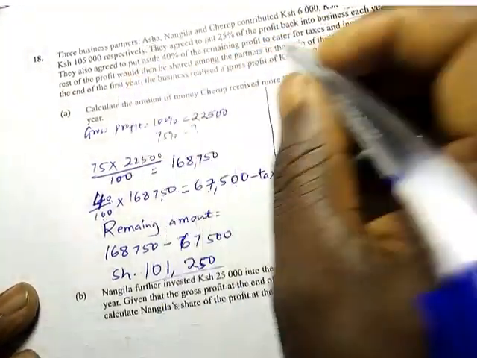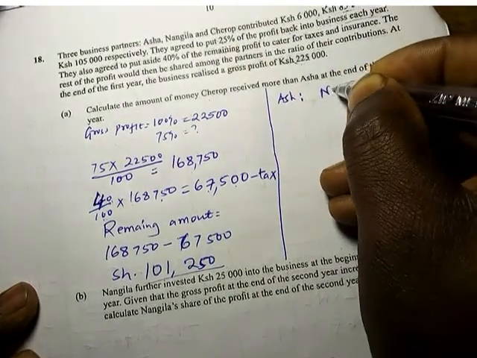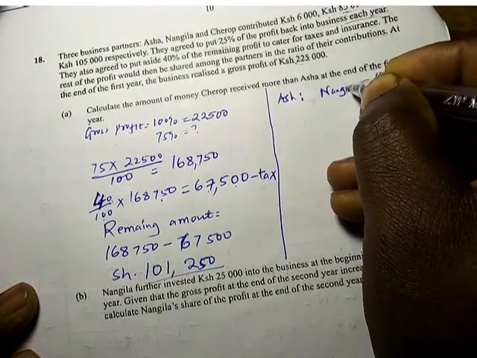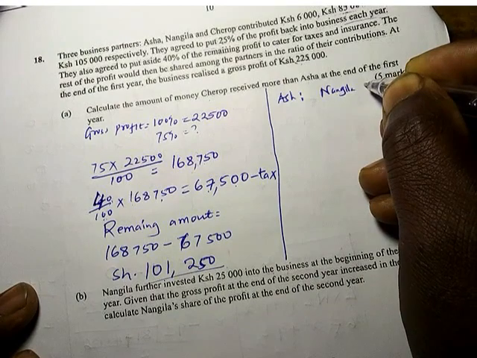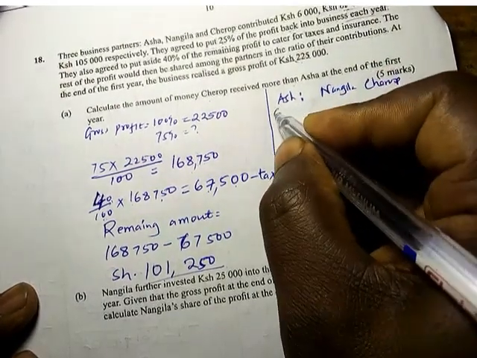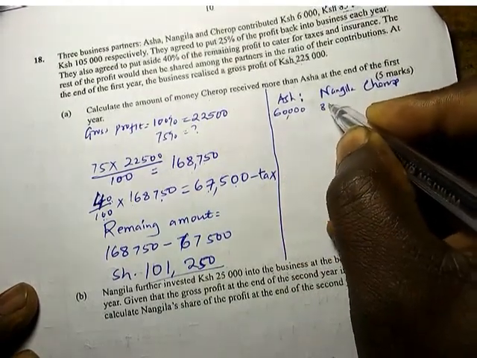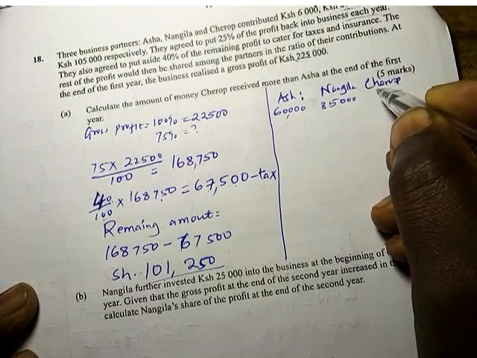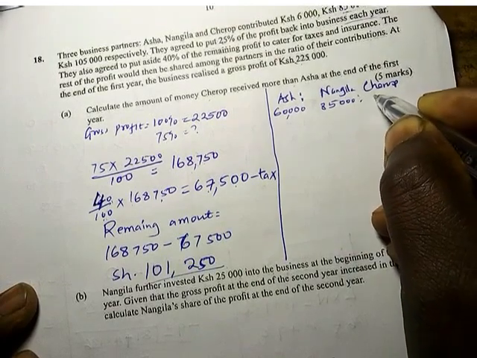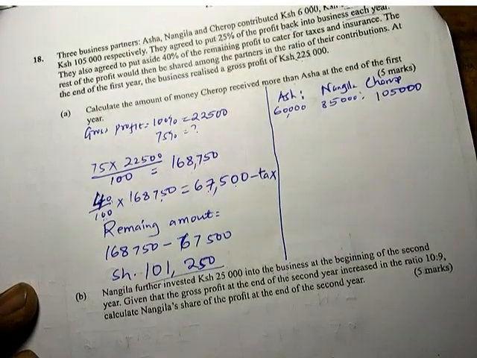So the first is Asha, the second is Nangira, and then the third is Jerop. So Asha paid 60,000, this one paid 85,000, this one paid 105,000.